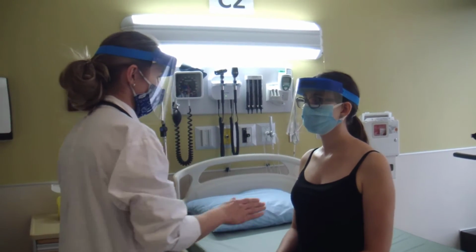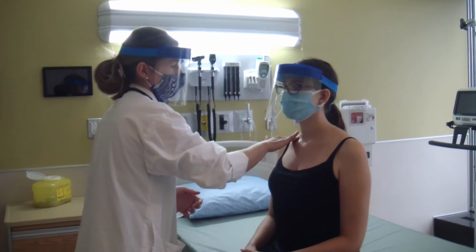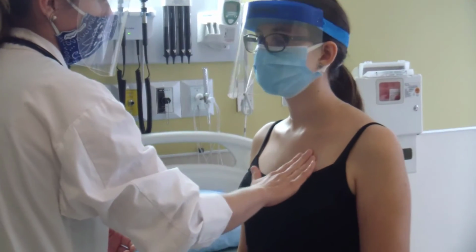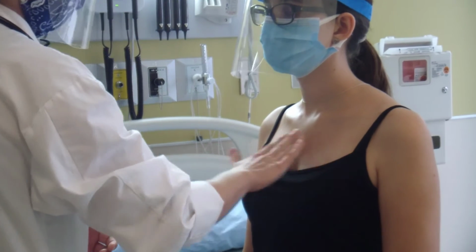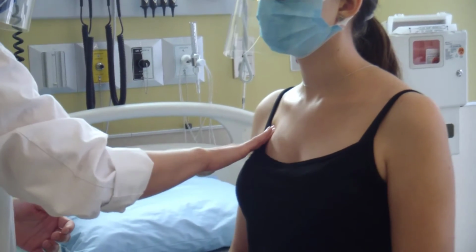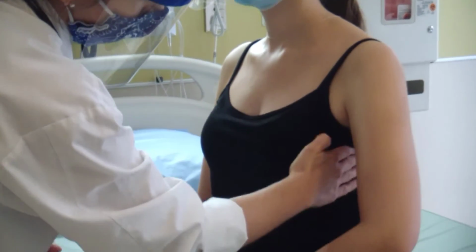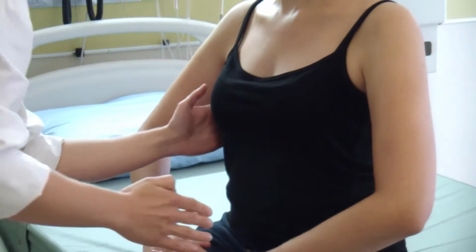I will continue with general palpation. Using the fingers, gently palpate the entire chest wall. Validate with the patient any areas of tenderness upon palpation. Take note of any masses or crepitus you may feel. Make sure you do not forget to palpate laterally as well.